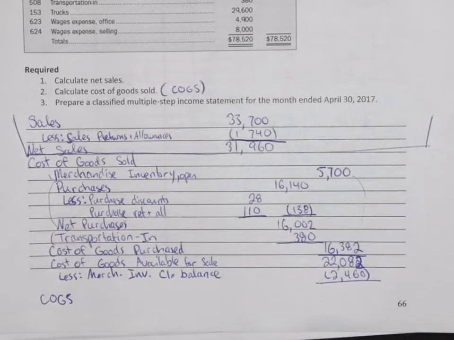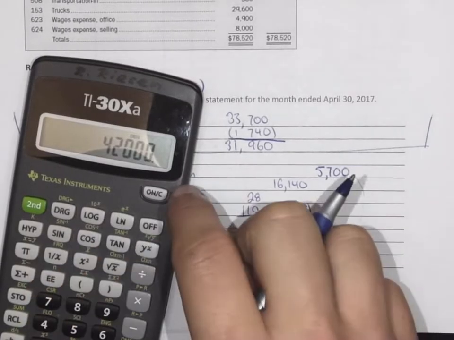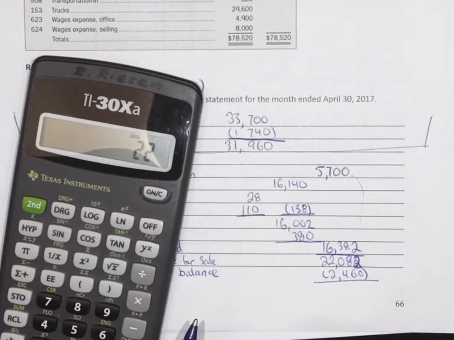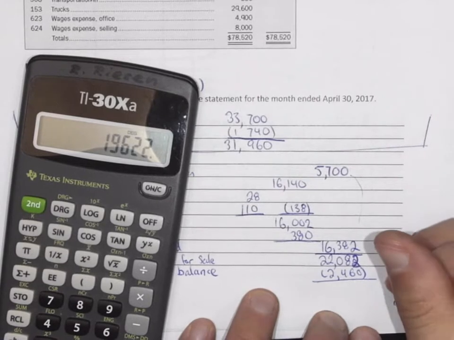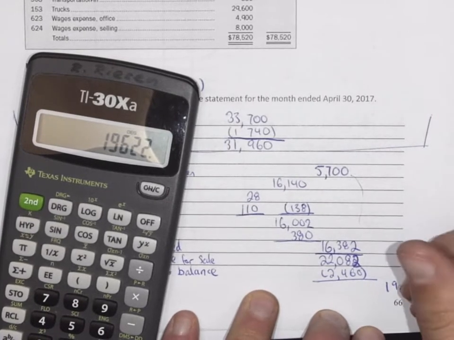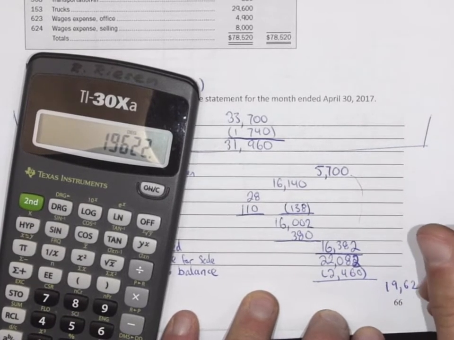So I don't have a calculator handy. 22,082 minus 2,460 is 19,622.